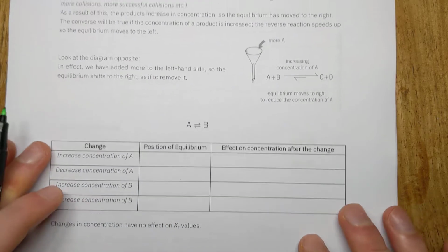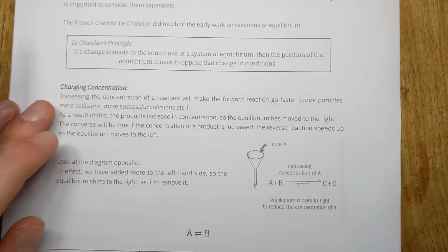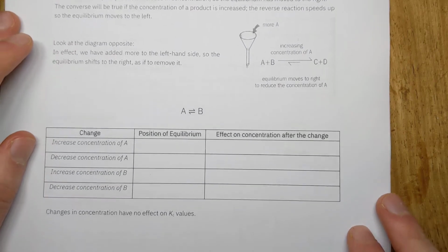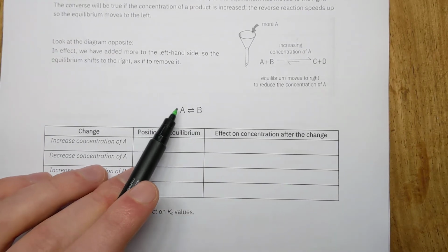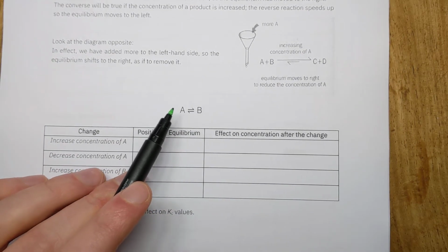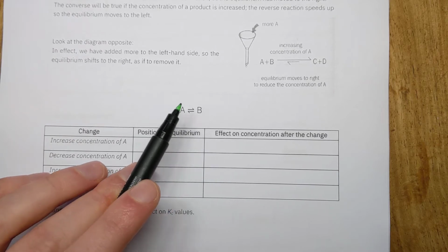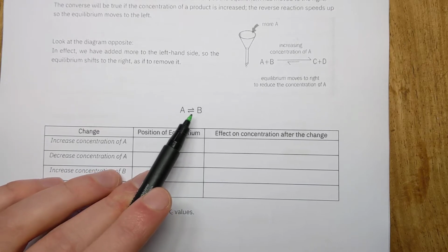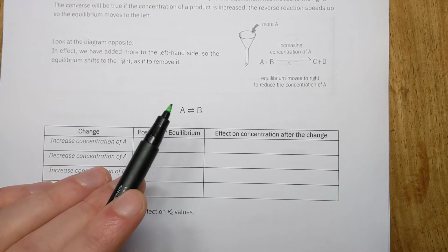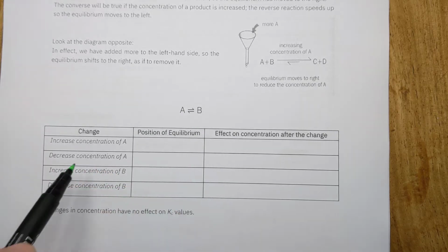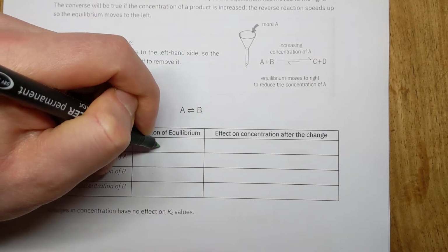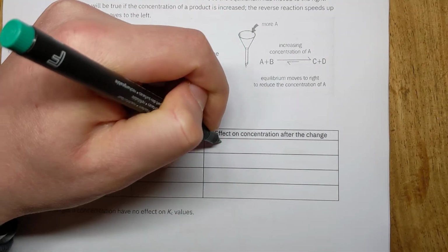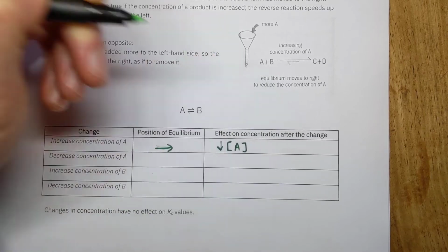That changes the equilibrium, and according to Le Chatelier's principle, whenever I make that change to the equilibrium, the system moves to oppose that change. So if I've increased A, the system wants to decrease A. The only way it's able to decrease A is to turn it into B. So that will cause the reaction in the forward direction from A going to B to speed up, or in other words, be favoured, and that will cause the equilibrium to move to the right. So increasing concentration of A will move the equilibrium to the right hand side, and the reason for that is that that will decrease the concentration of A.